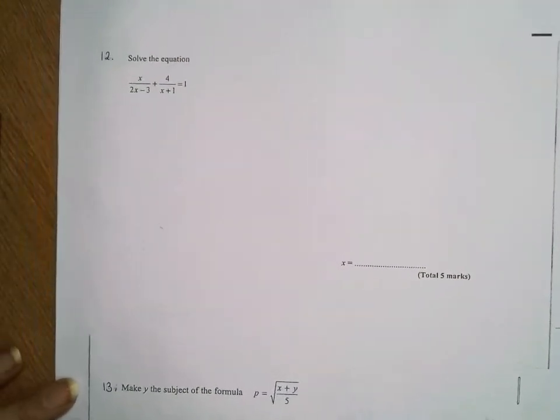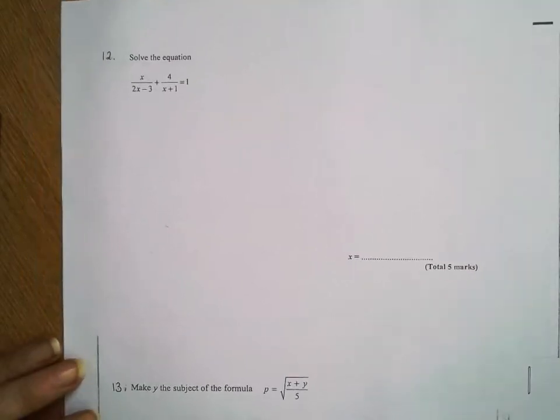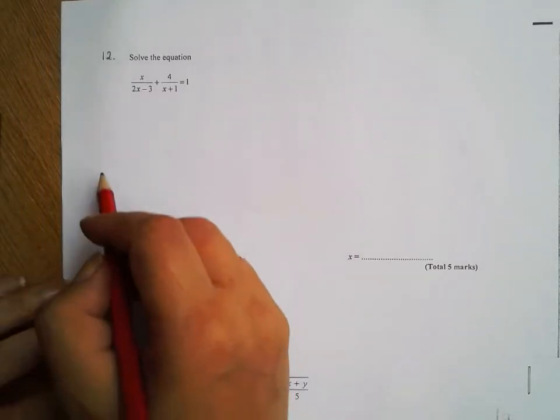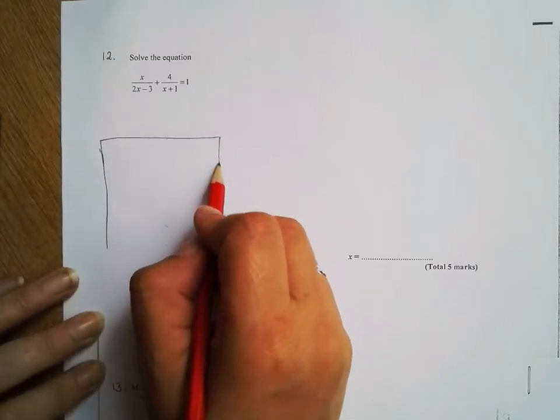Question 12 is solving an equation. This is using algebra and it's also with a fraction. You can see it's worth quite a lot of marks. So I'm going to start off actually, and I'm going to use the grid method for adding fractions.